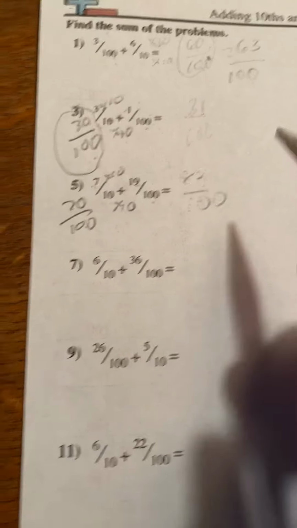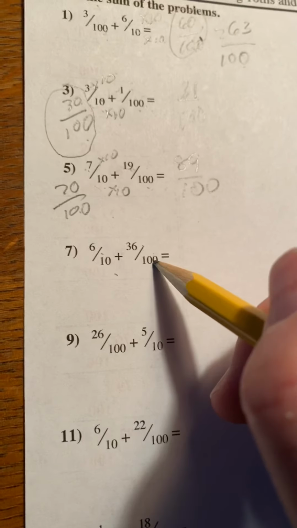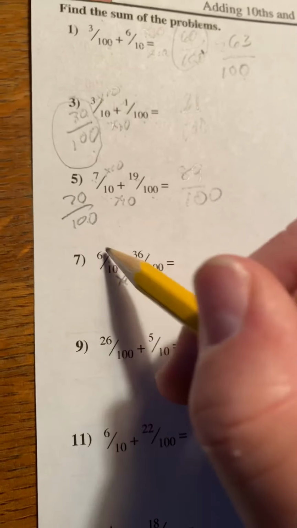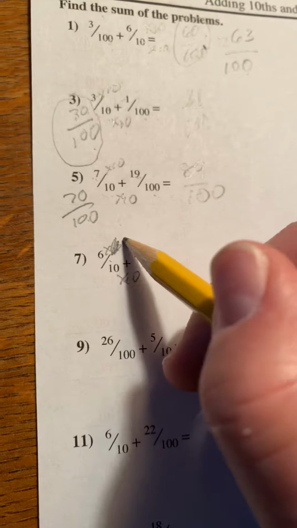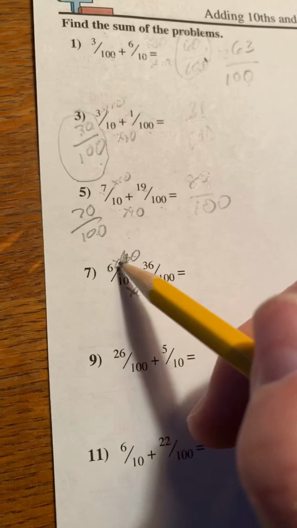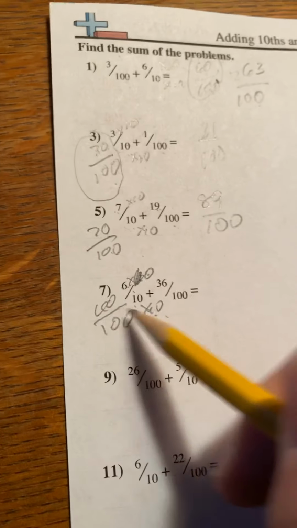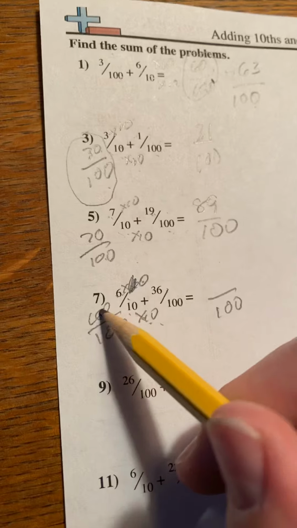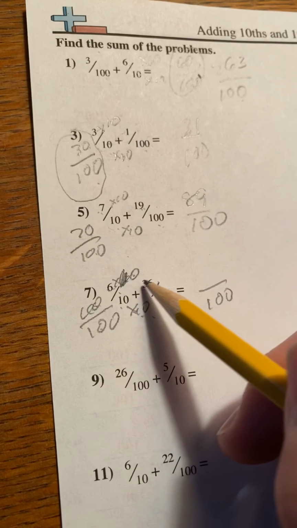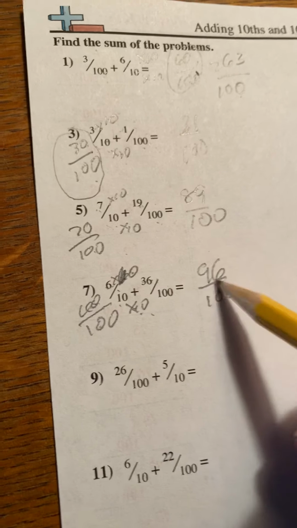Okay, moving on. 6 tenths, 36 hundredths. I got to multiply everybody by 10 in the tenths. Oop, I almost did 60 and gave you the answer. 6 times 10 is 60. 10 times 10 is 100. I've got 60 plus 36. 100 stays the same. 60 plus 36, 60, 70, 80, 90, 96 hundredths.